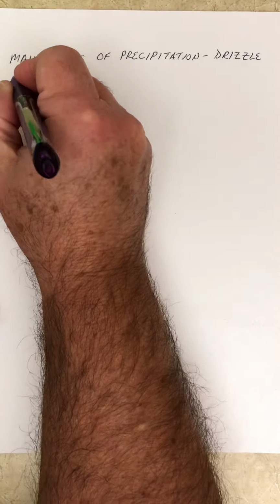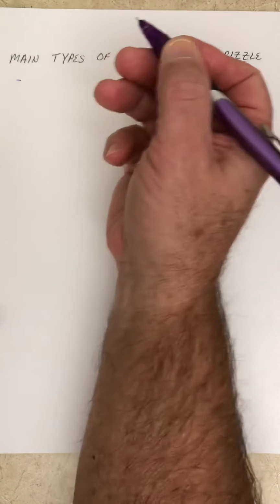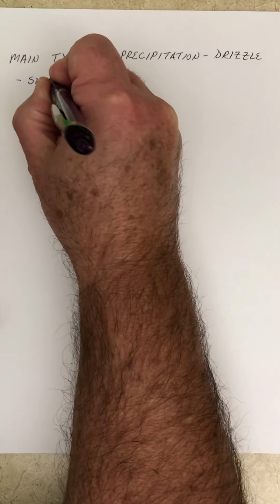Hi class, in this last part of chapter 7 we're going to take a look at the main types of precipitation. The first one is drizzle. And so let's look at some of the characteristics of drizzle. First of all, I think by intuition everybody knows that drizzle means that it's a small drop size.